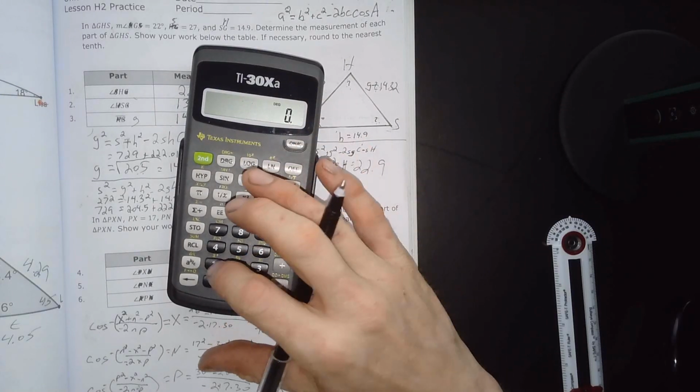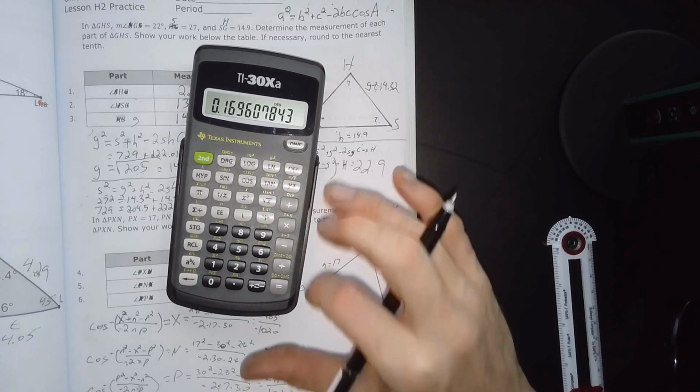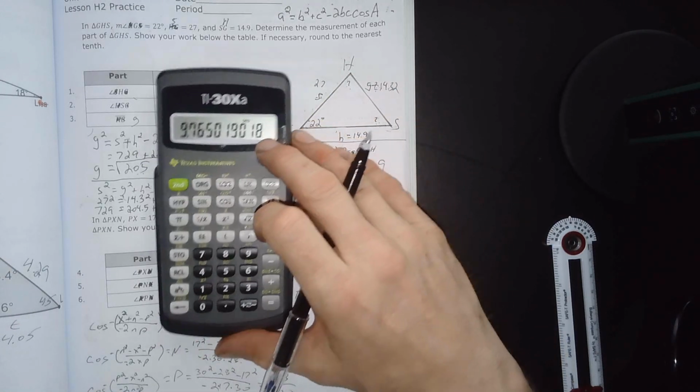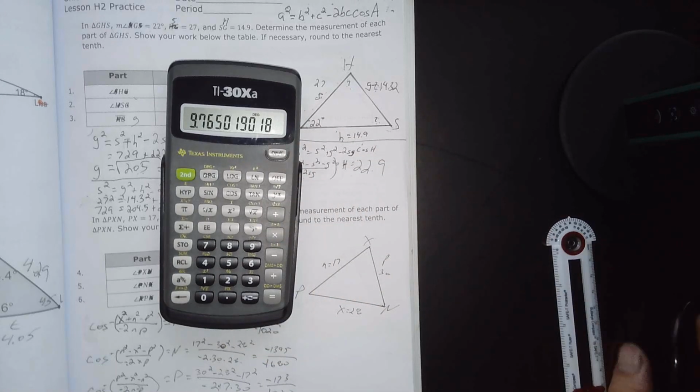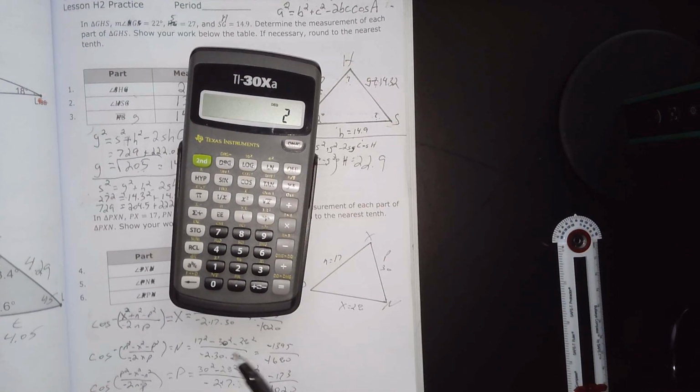So it's 173 divided by 1020, and then the inverse of that is... I'm pausing it again to see where I messed up. I used 30 instead of 28. That's where I messed up.